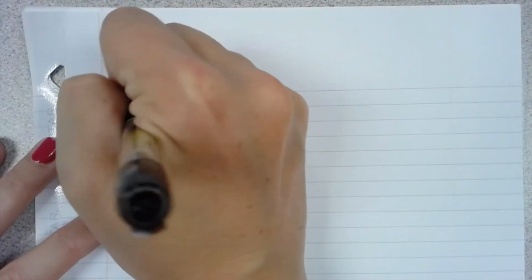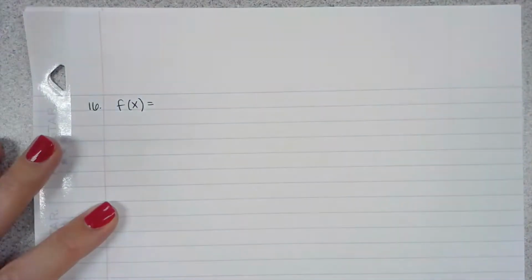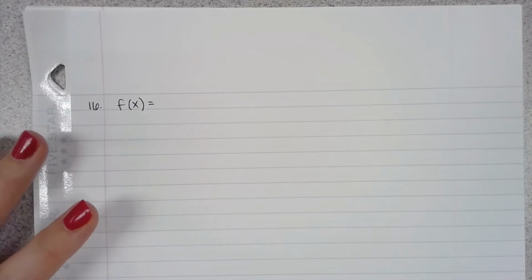So when I write my function for number 16, f of x is equal to, I need to keep all those things in mind when I'm writing it. It's to the third power, so I know I'm going to need it to the third power. I'm going to need 3 x's total when I'm done writing it. It's flipped because it's backwards x to the third.